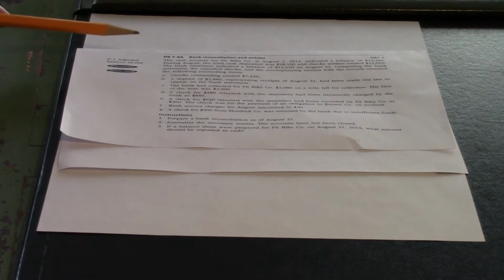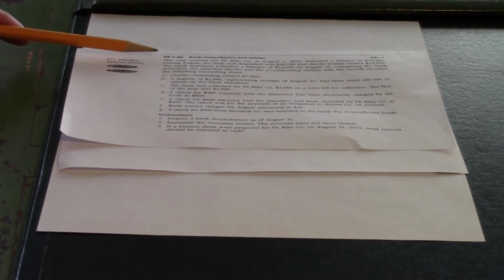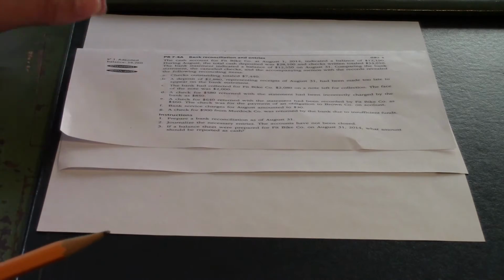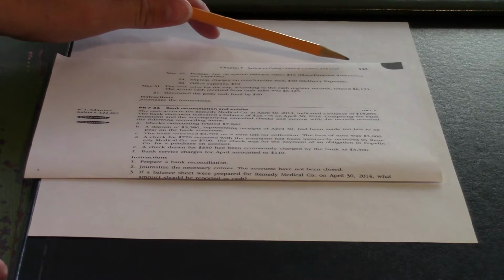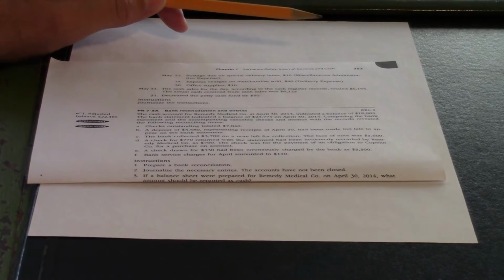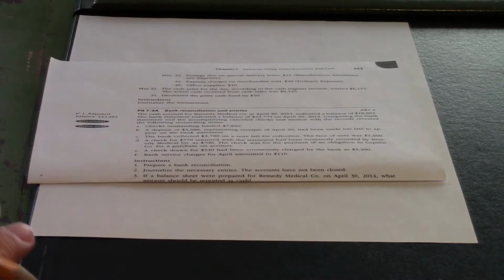Hi, we're going to be working problem 7-4A from the textbook. It's on page 353, and it's also a problem that we worked in class.